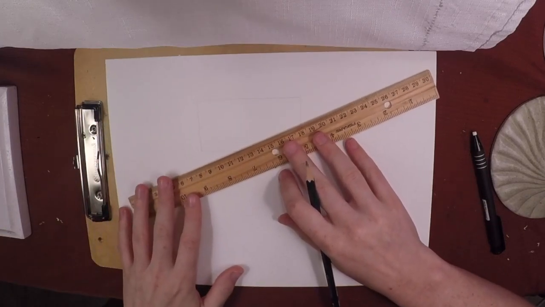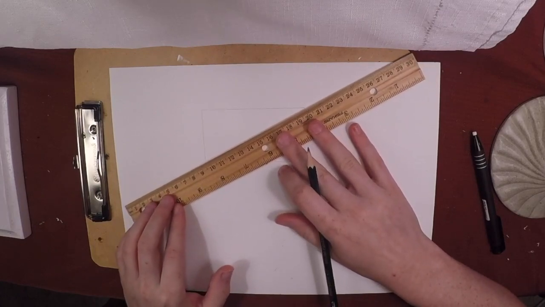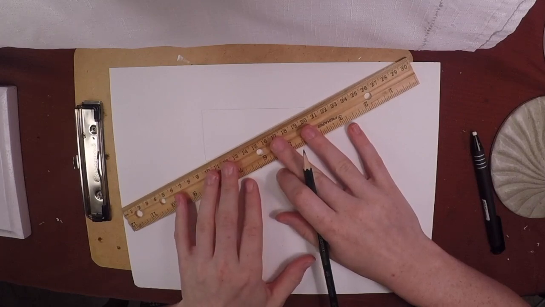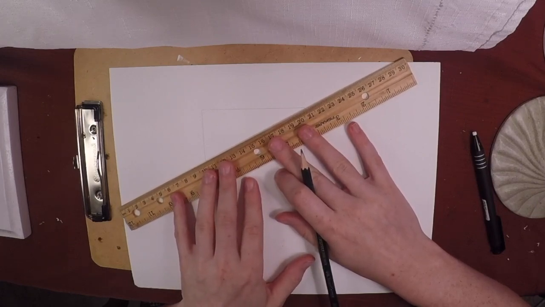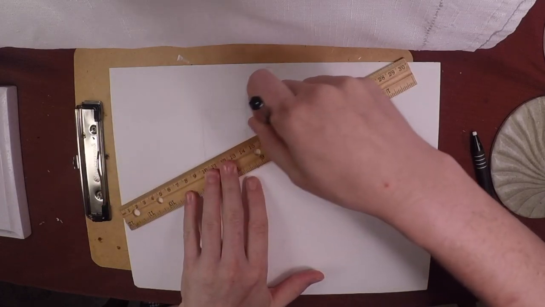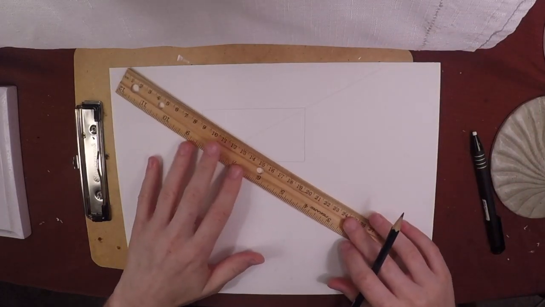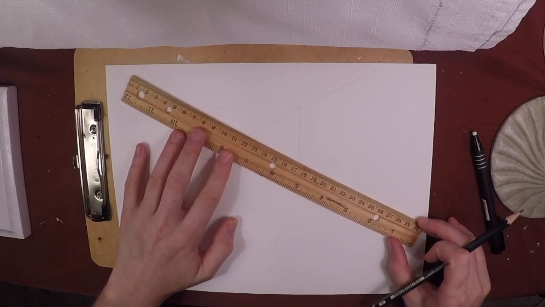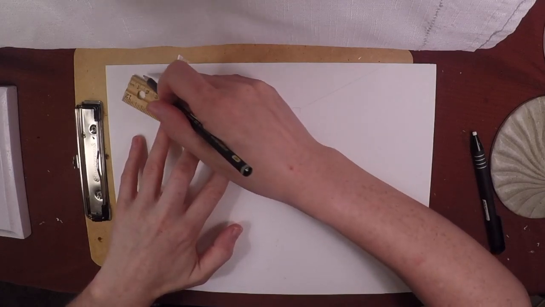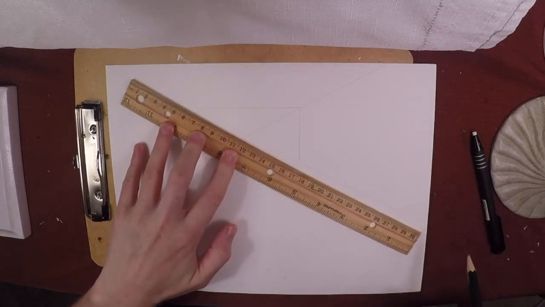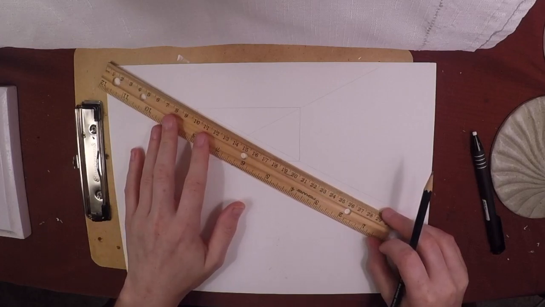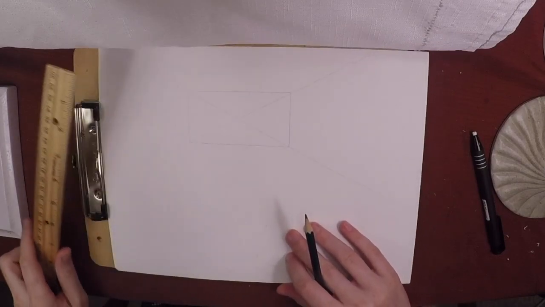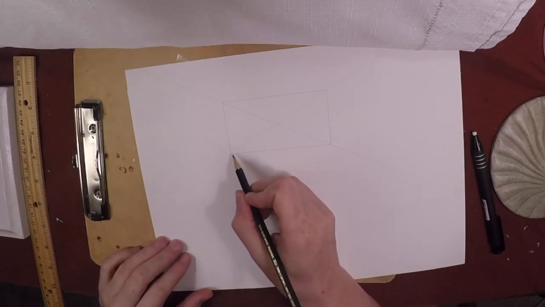So after that, we will be creating an X, and the X will go both inside and outside of this rectangle. So I'm just lining it up. While I'm doing this, for those who are wondering how big this rectangle is, I'd say maybe 2 by 3 inches.